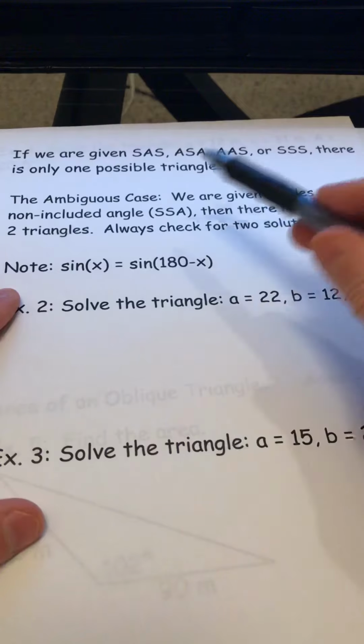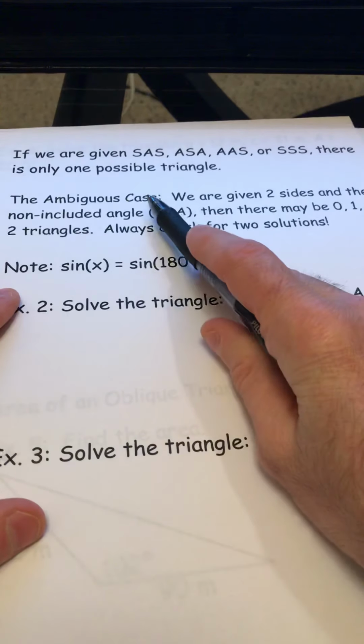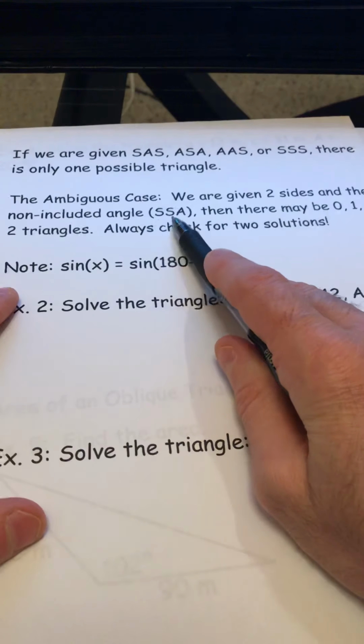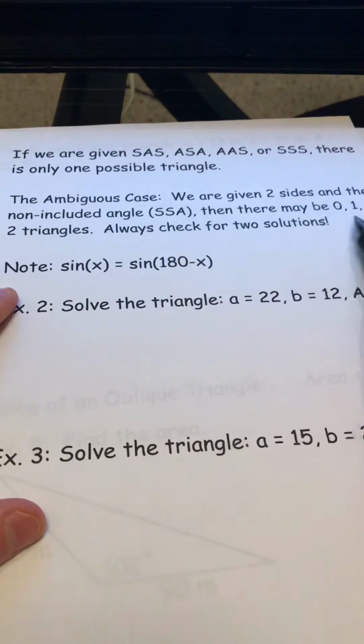Now, if you are given what's called the ambiguous case, where you're given two sides and the non-included angle, side side angle, you could end up with a situation where there may not be a triangle, there could be one triangle, or there is even the possibility of two. And we'll talk about how you can determine whether there is one or two solutions.